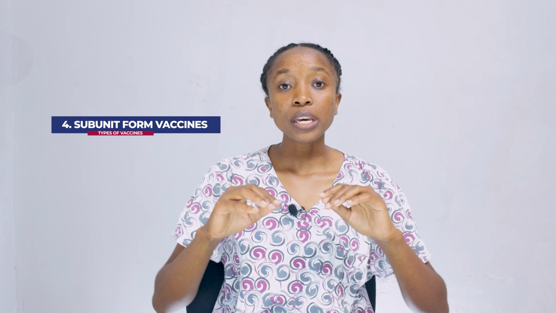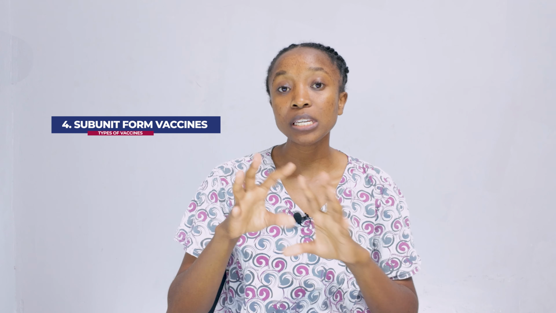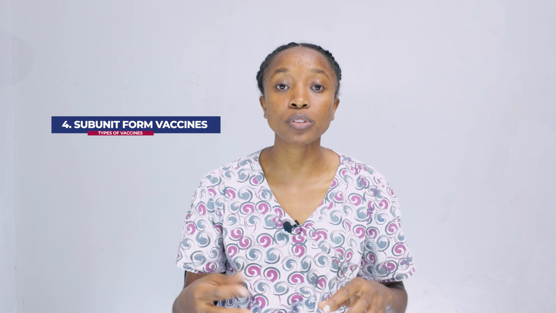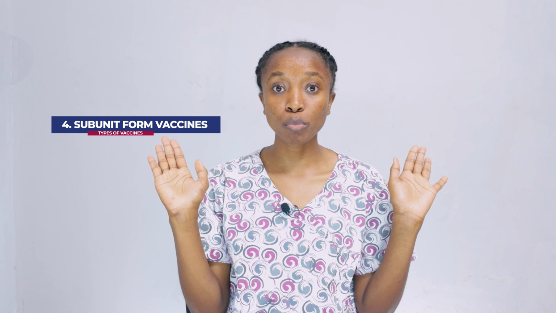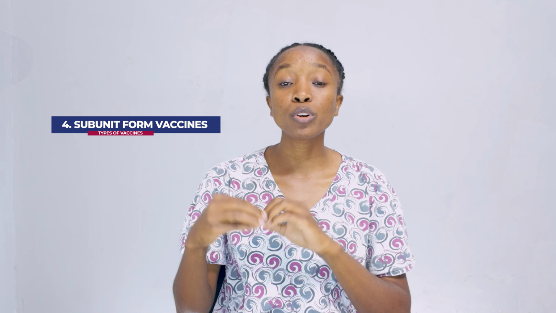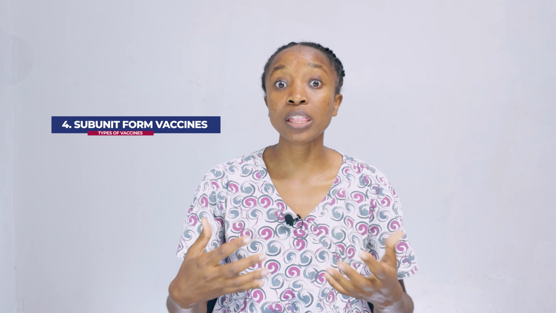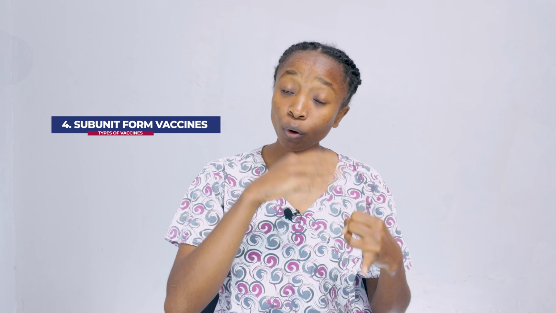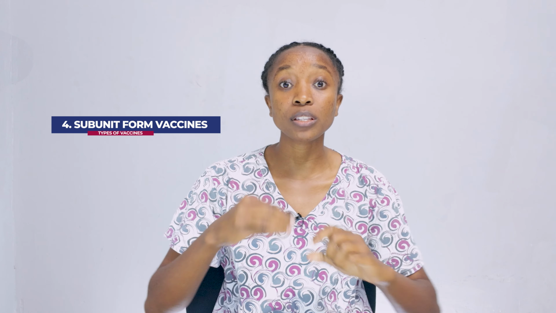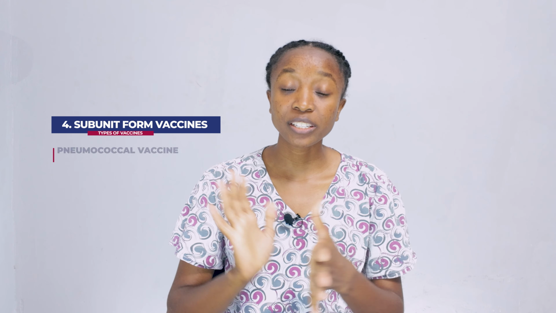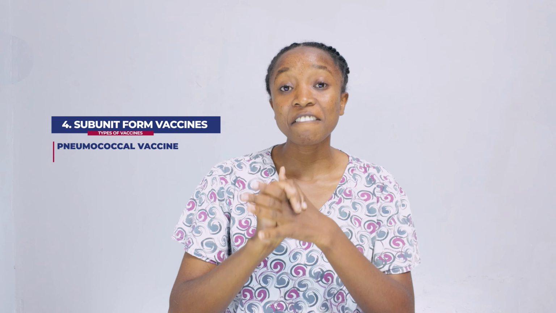The subunit or conjugate type of vaccine is when a part of the germ is taken and introduced into the system, of course, for the same reason, to nudge a response. So say the germ is my whole body, so I'll take a nail and introduce the nail into the body, and the body will recognize the nail as something foreign and then have a response against it. More often than not, they are either sugars of the disease or proteins of the disease that are introduced into the body, and then the body is able to mount a response. An example of this one is the pneumococcal vaccine.